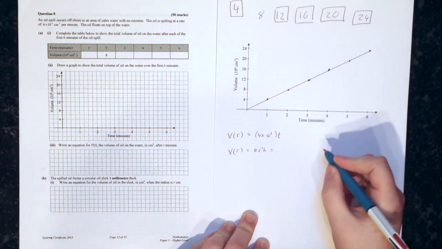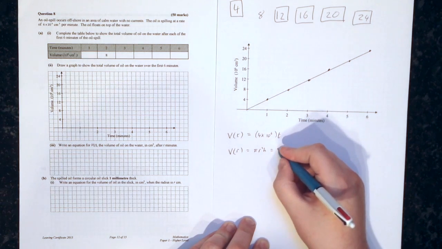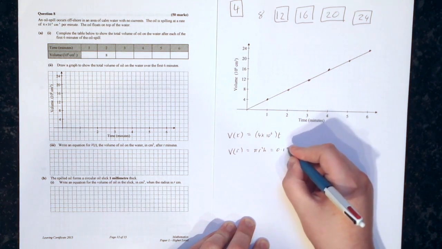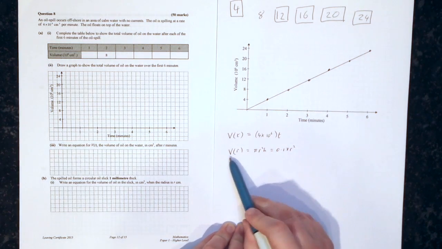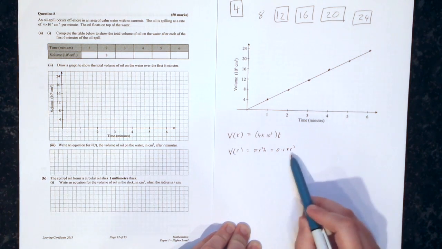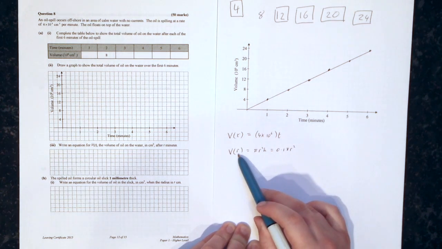Now in this case, h is going to be 0.1 centimeters. So it will be 0.1 times pi times the radius squared. So we now have a function that tells us the volume of the oil dependent on the radius.